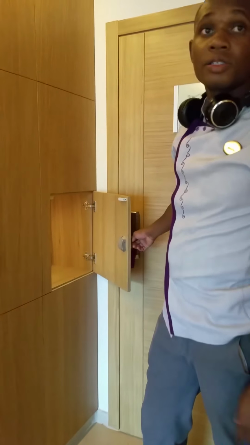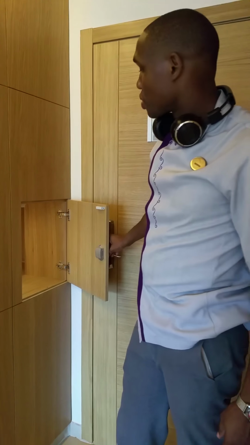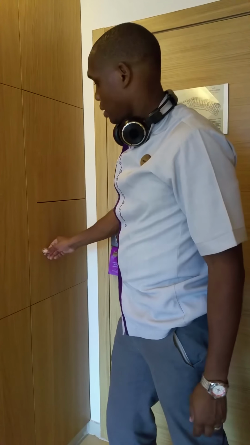This is your Breathless box. That's where we put the food in for room service. Alright, this is the off button when you're going out. It shuts off all the lights.